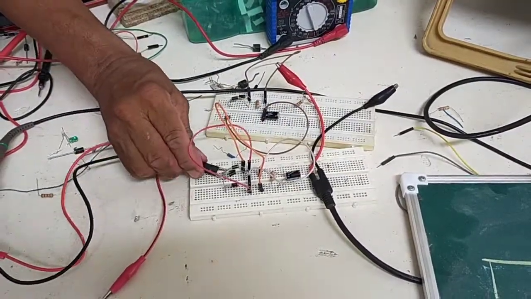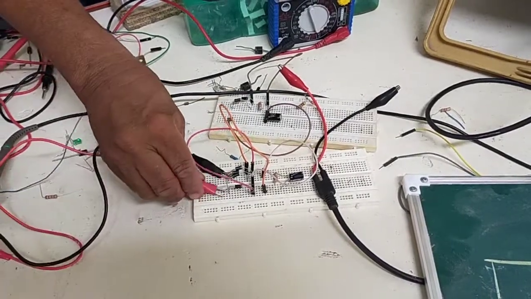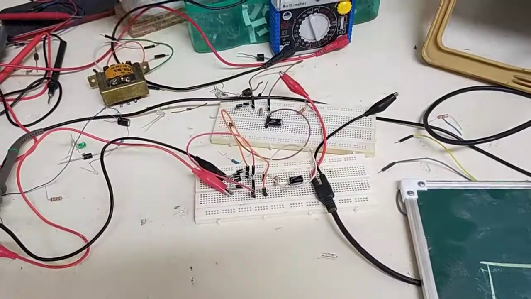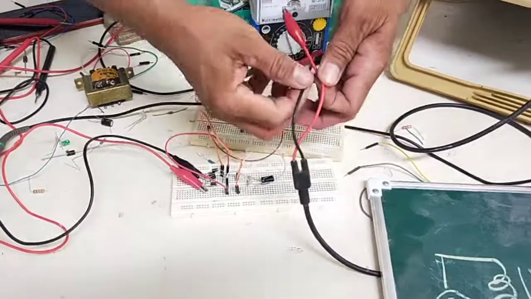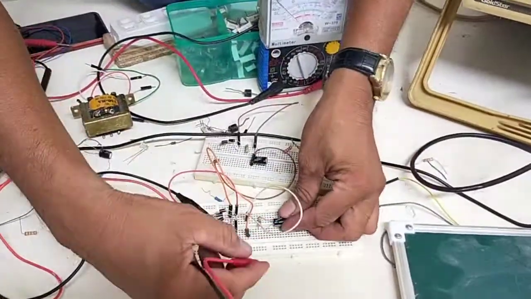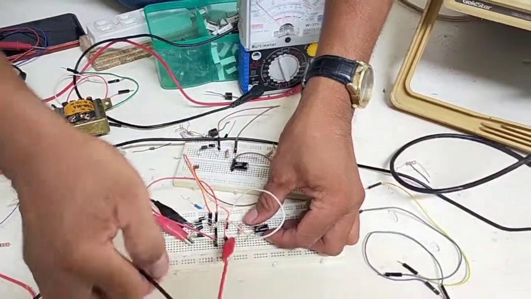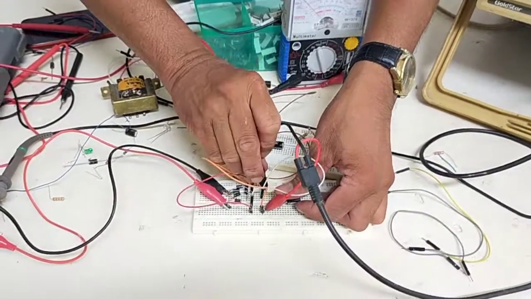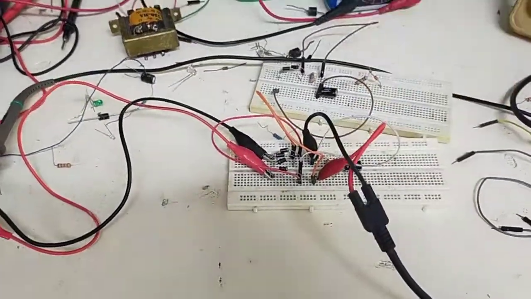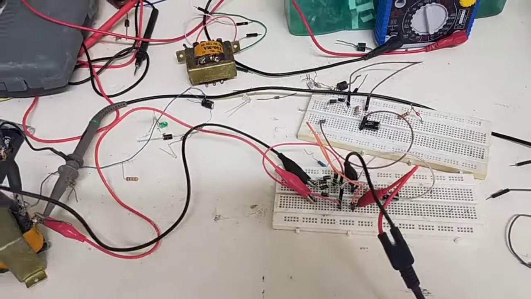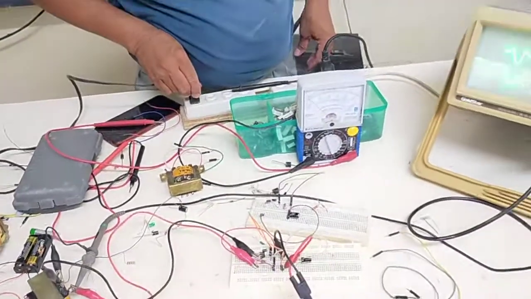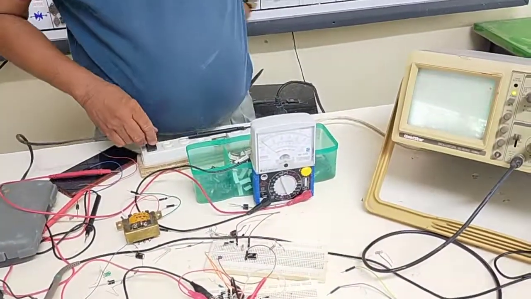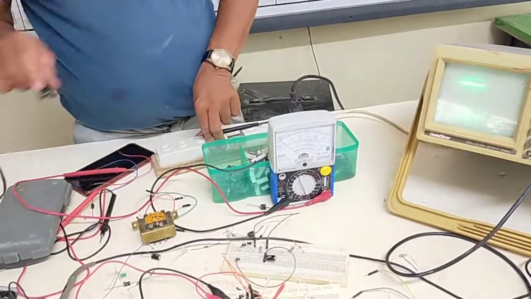Then connect it here. Connect it here. This one here is across. Half wave.